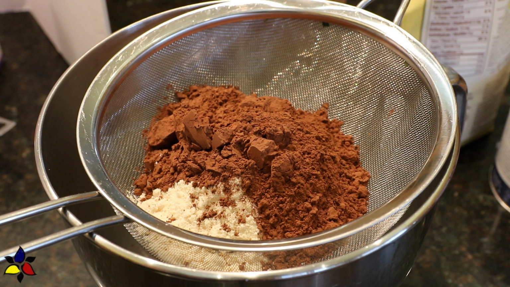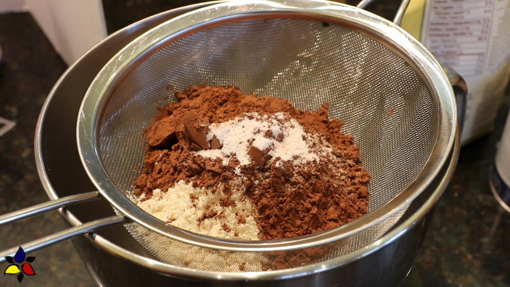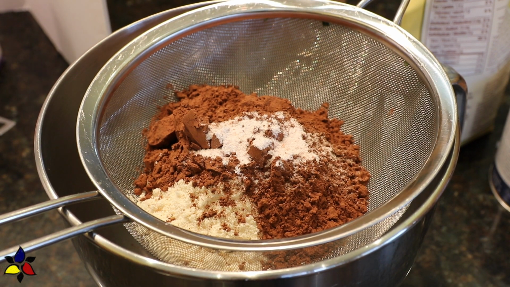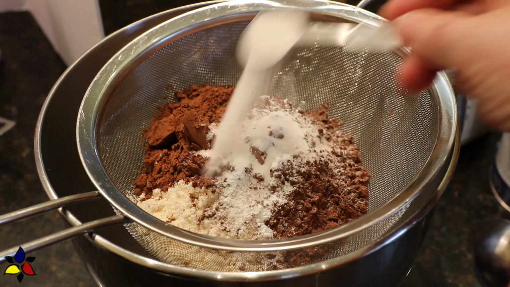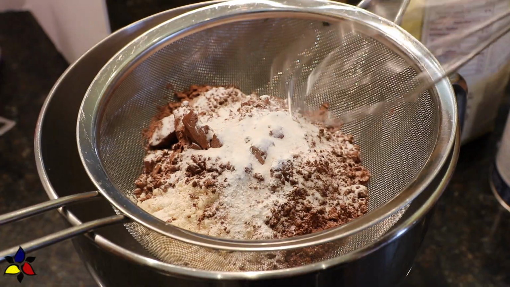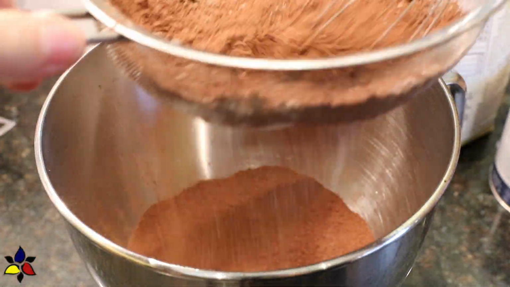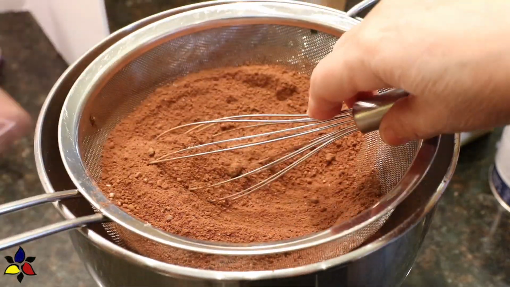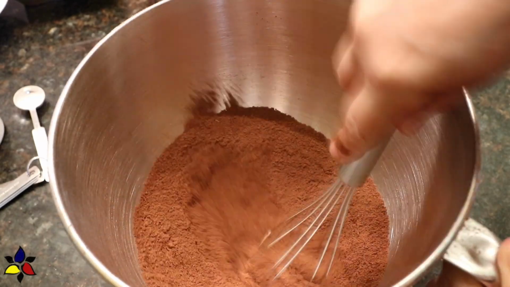My personal preference is to add Dutch processed cocoa powder because it's not as bitter and it has a milder taste. And your chocolate cookie for the sandwich will taste more authentic, but that's up to you. Add your baking powder and your finely ground salt. Add the glucomannan, which is also called konjac root powder. Then stir or whisk everything in the sieve so that it passes through and aerates properly. After sifting, whisk to combine the dry ingredients in the bowl.